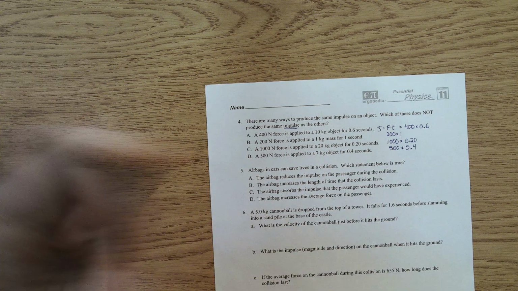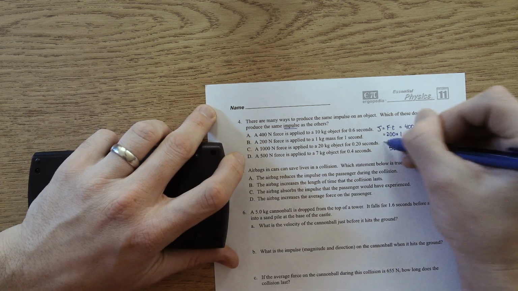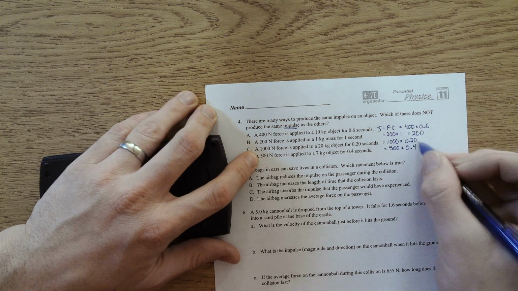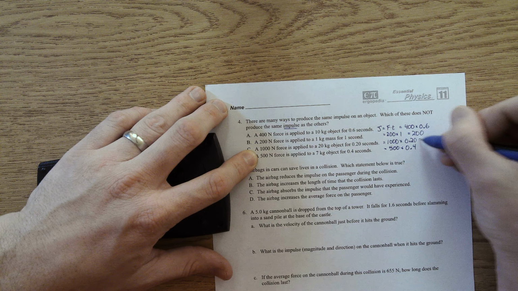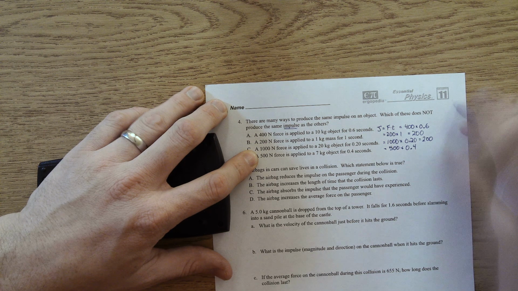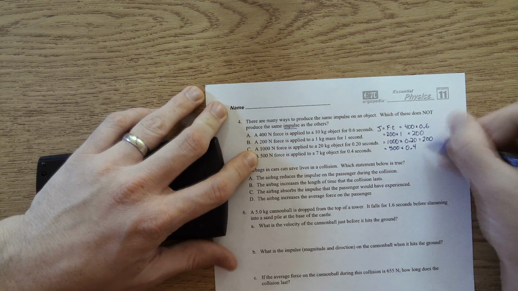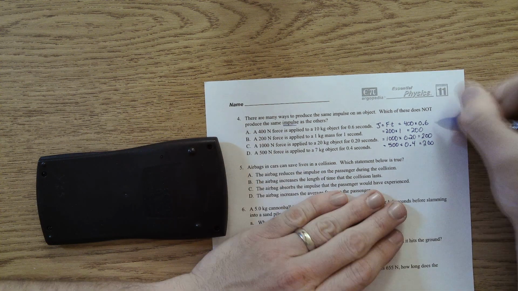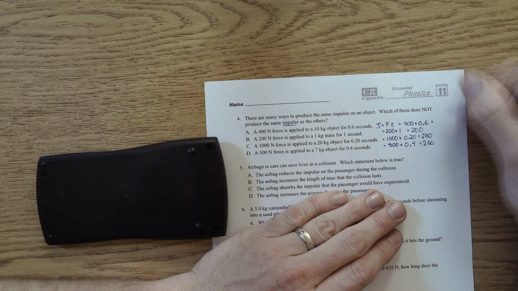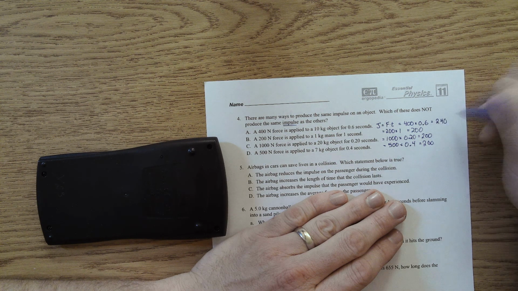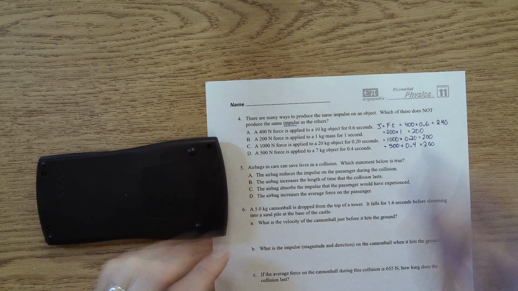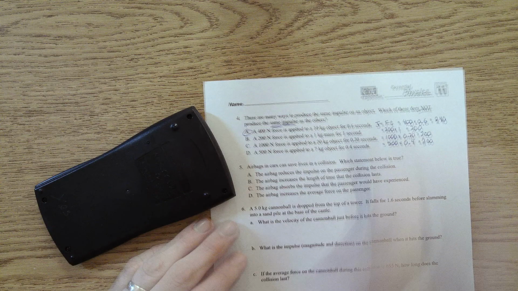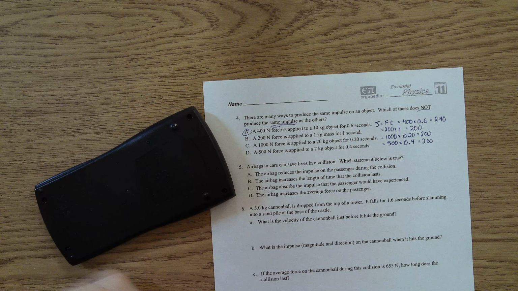Okay, so 200 times 1, let's do the easy ones. 200 times 1, that's 200. 0.2 times 1,000 is also 200. And 500 times 0.4 is also going to give us 200. 400 times 0.6 is not. I believe that gives us 240. Okay, so which one of these does not produce the same impulse? A. Okay.